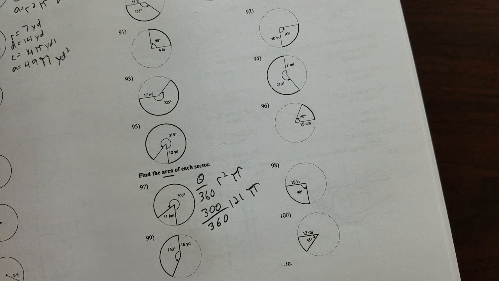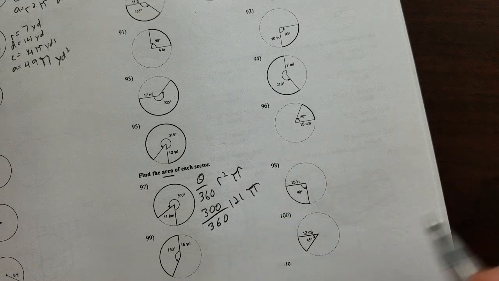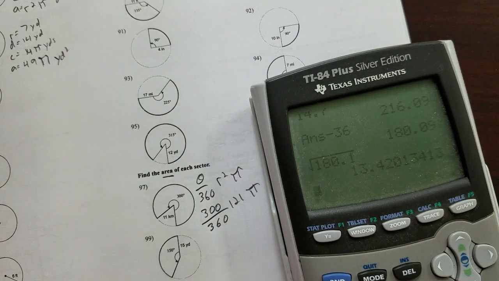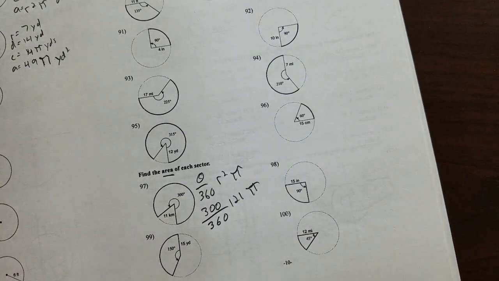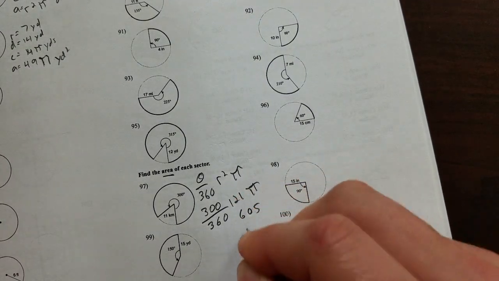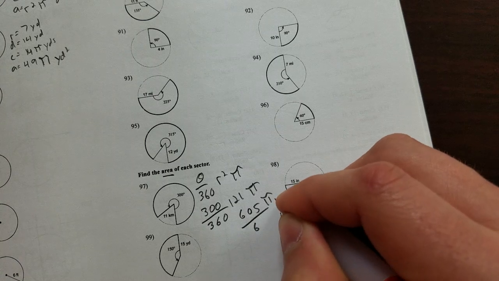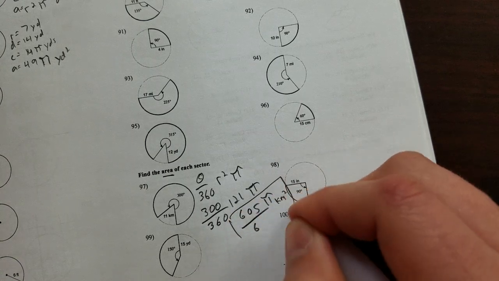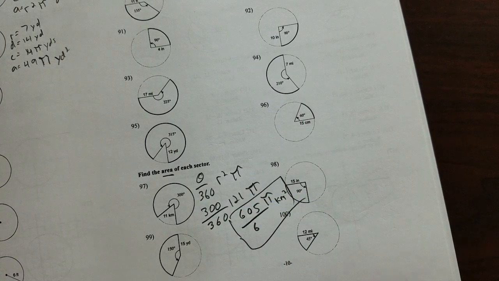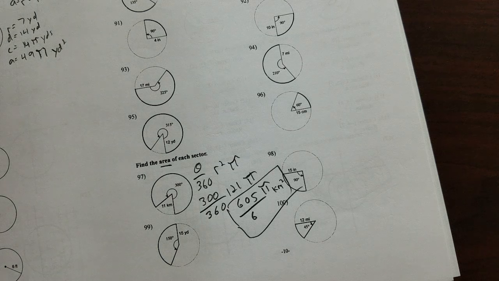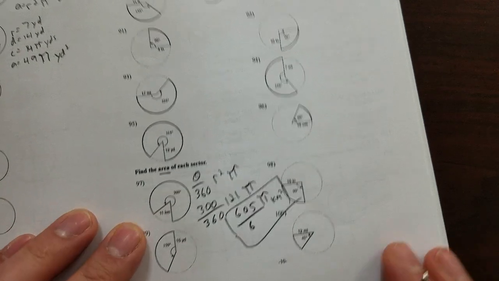So 5 times 121 is 605. I'll double check. 5 times 121, 605. So 605 over 6 pi, and that is square kilometers. All right, and that is that entire section. So try some of those.